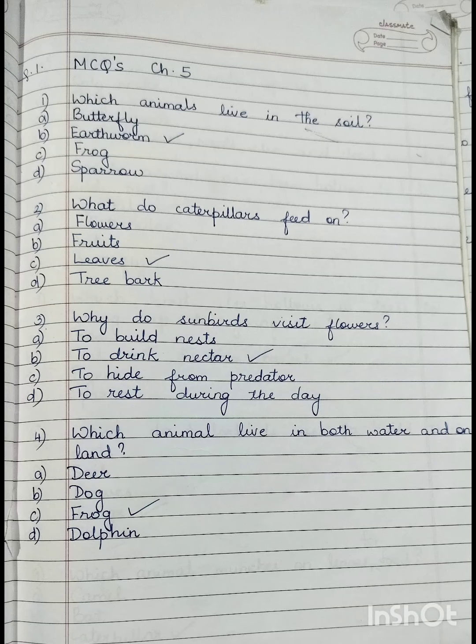MCQs Chapter 5. Which animals live in the soil? Earthworm. Next one. What do caterpillars feed on? Leaves. Next. Why do sunbirds visit flowers? To drink nectar. Next. Which animal lives in both water and on land? Frog.